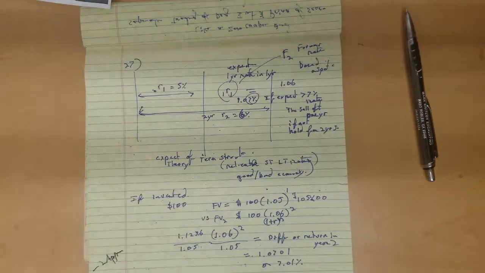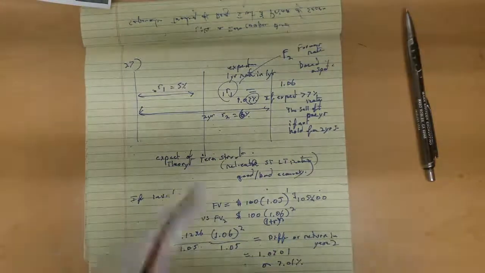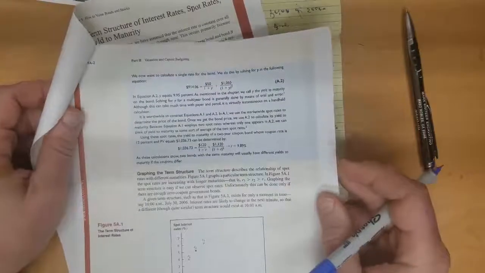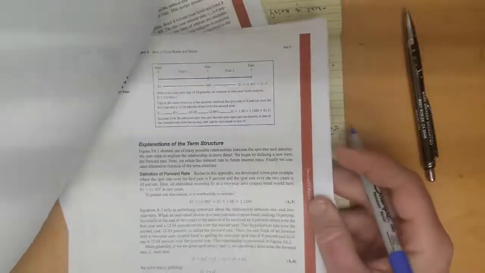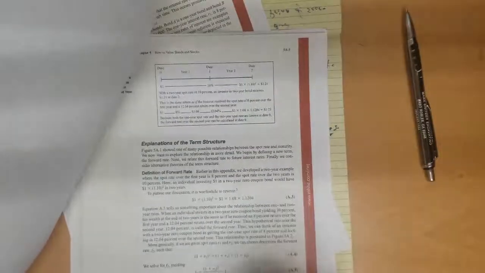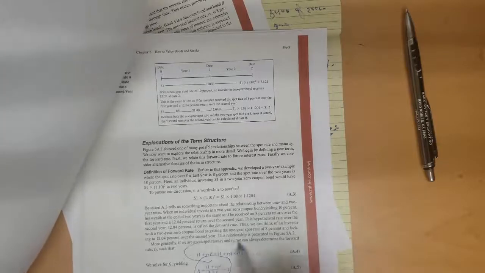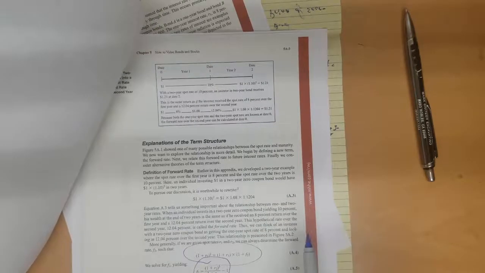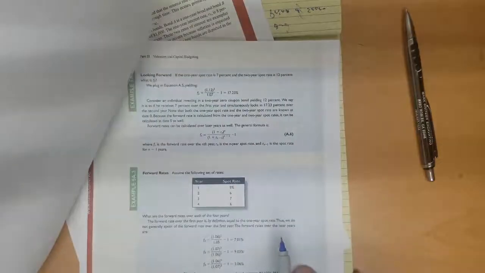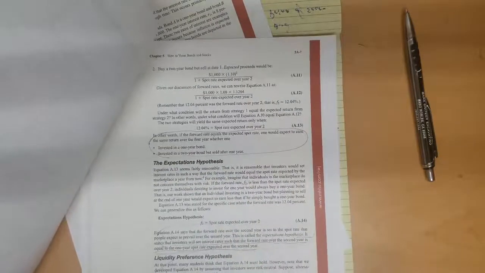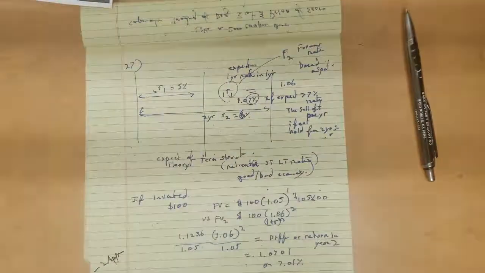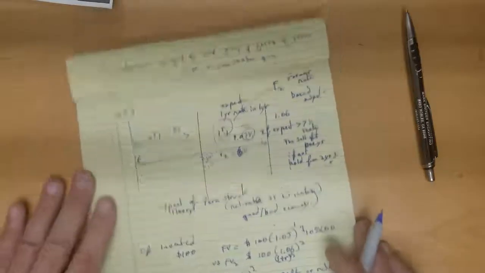So, and again, I highly suggest that y'all go to the appendix that I'm uploading. That's going to come in really handy. It goes into graphing the term structure, the expectations hypothesis, and defining the forward rate, which is what we're talking about right now. It will also go into the expectations hypothesis and the liquidity preference theory, or liquidity preference hypothesis.